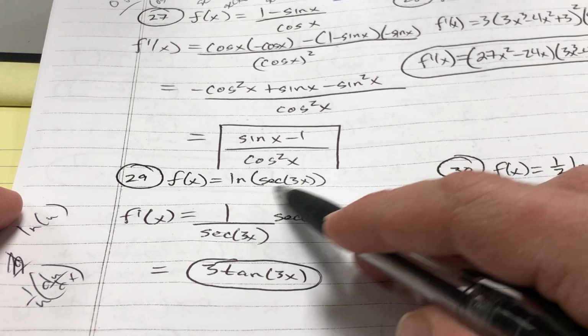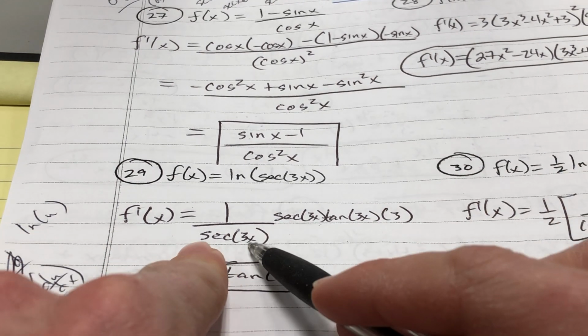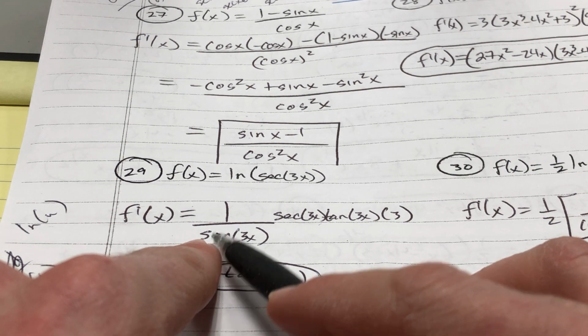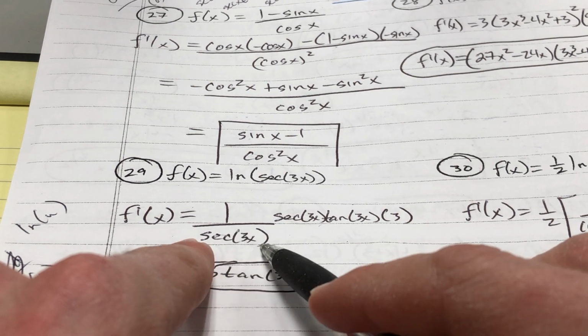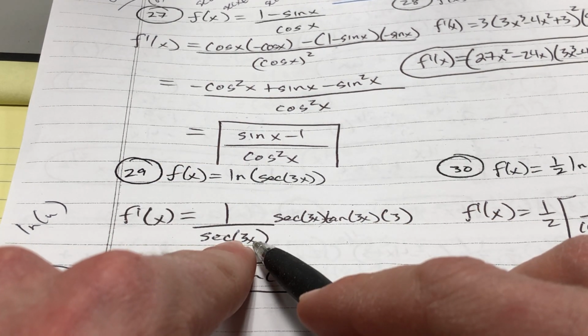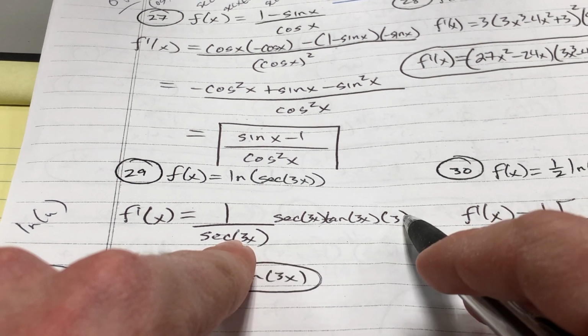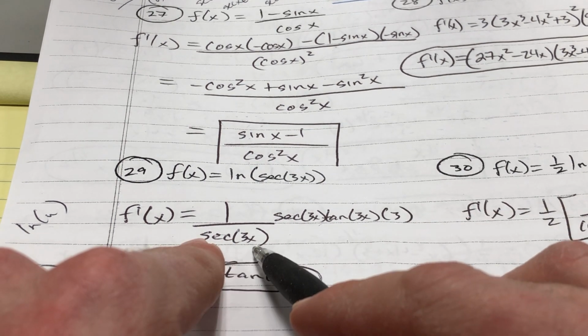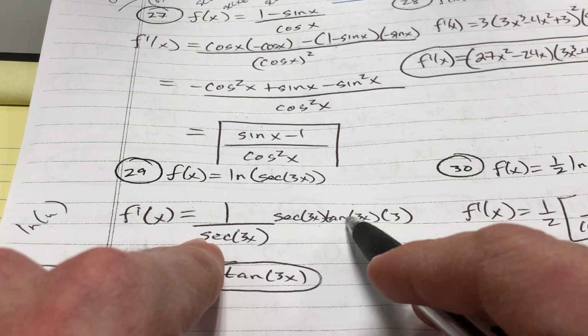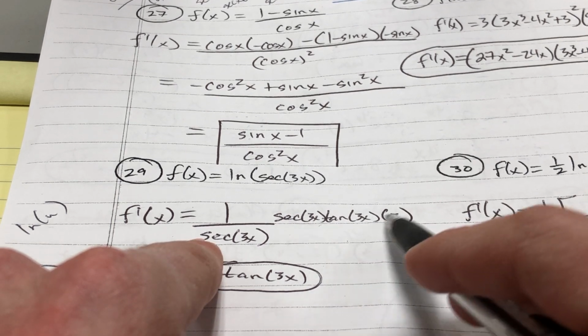So 1 over this times the derivative of this. Now the derivative of this would be secant angle tangent angle times the derivative of my angle. Derivative of 3x is 3.